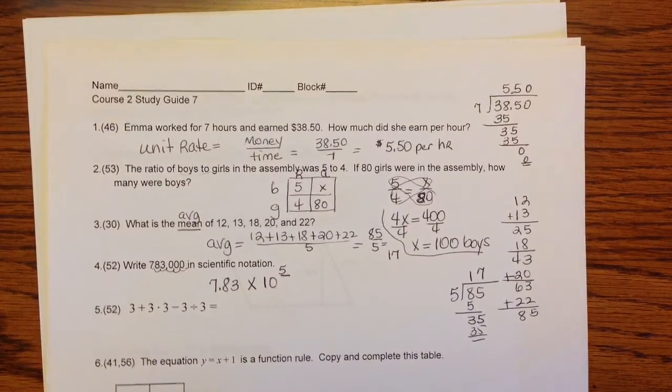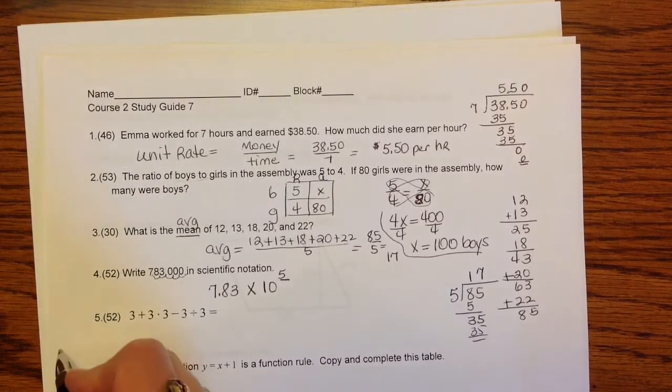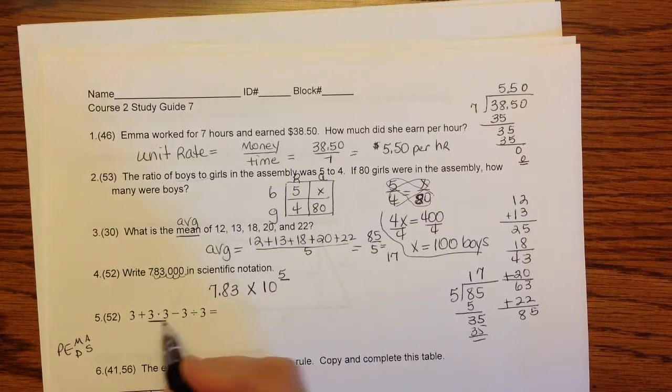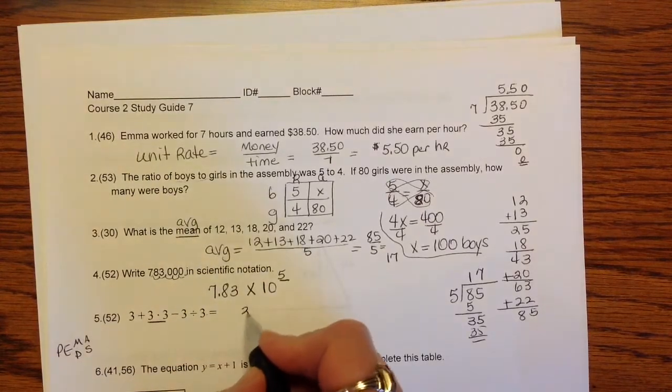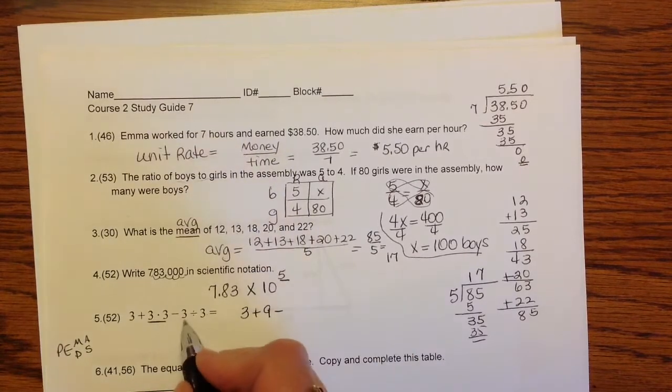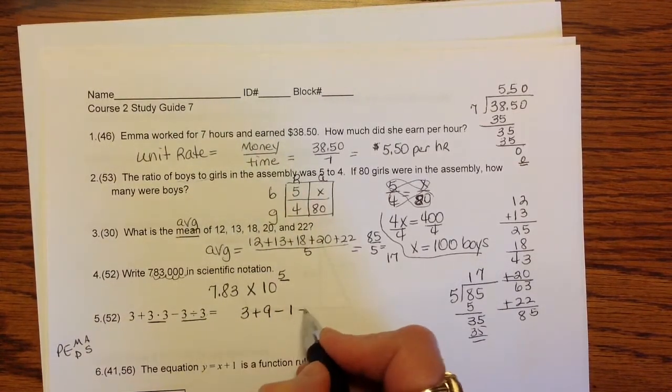Number 5. Please excuse my dear Aunt Sally. So we have no parentheses, we have no exponents. So we're worried about multiplication and division from left to right. So let's do the multiplication. So I've got 3 plus 9 minus, and I'm going to go ahead and do the division, 2, and 3 divided by 3 is 1.